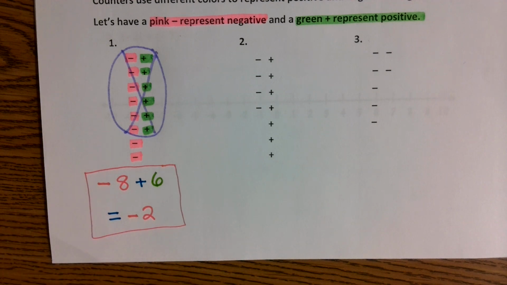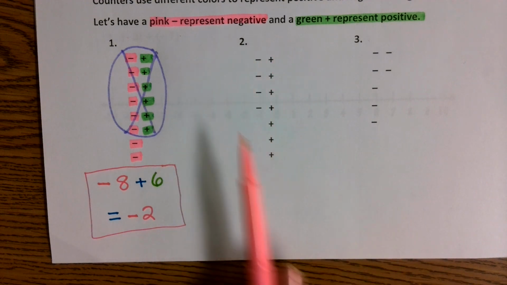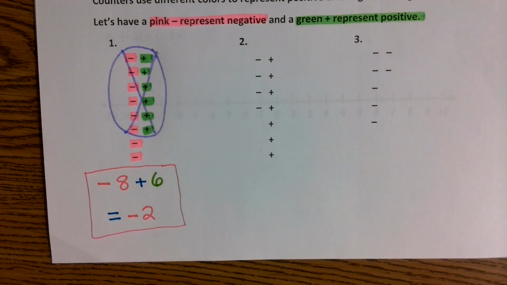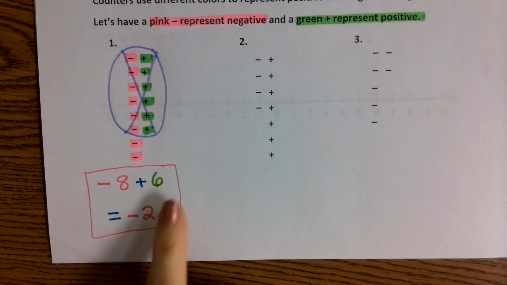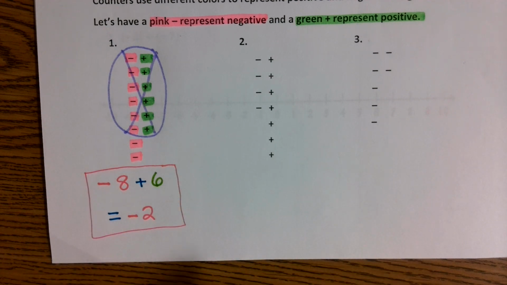So when you are working on a test, it could potentially be that they give you the counters. You have to correctly identify the numerical expression and solution. Or they might give you the numerical expression and you have to correctly pair it with the counters. So there's two different ways that it could go about.